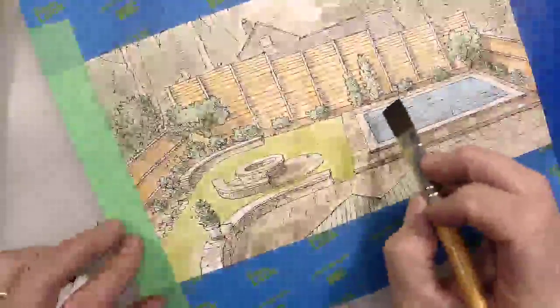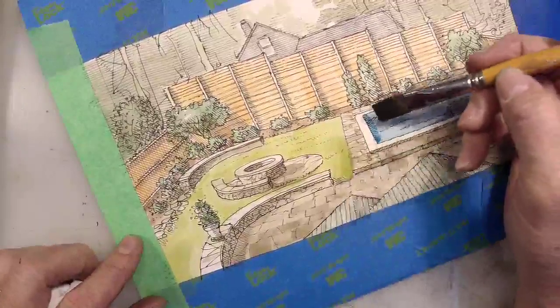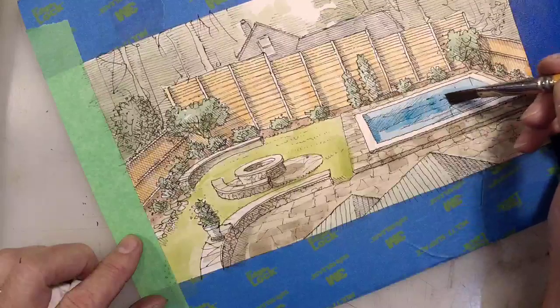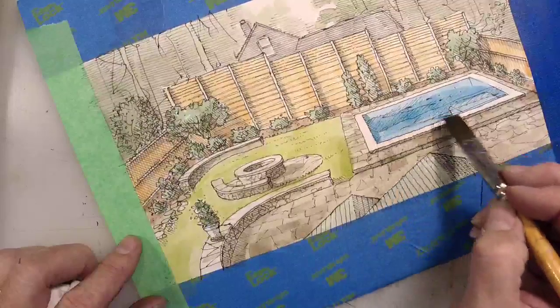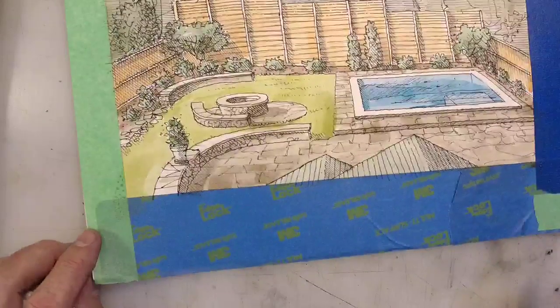Okay, so it's getting a little bit of dimension. Can you see that? Getting a little bit of seeability. And I think I'm just going to leave the edge around the pool white, because it's actually a very pale gray in reality. I don't know, I may rethink that, but at the moment, that's my inclination. Oh, while I've got this nice pale blue on my brush, sure, let's do a hint of sky.